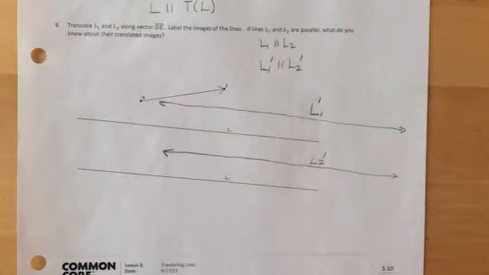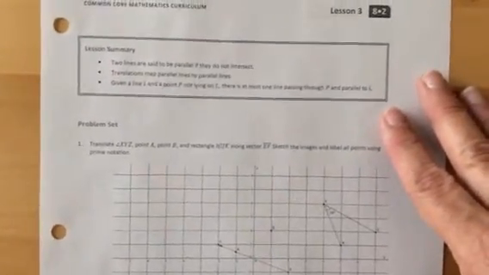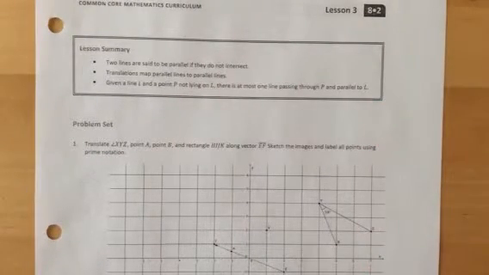Okay, so let's look at the problem set just to summarize this lesson. We'll have you do the exit ticket, but let's look at the lesson summary together. So this is on the problem set page. Two lines are said to be parallel if they do not intersect. And so that's something that we assumed from what we knew before. And we saw that in the first exercise.